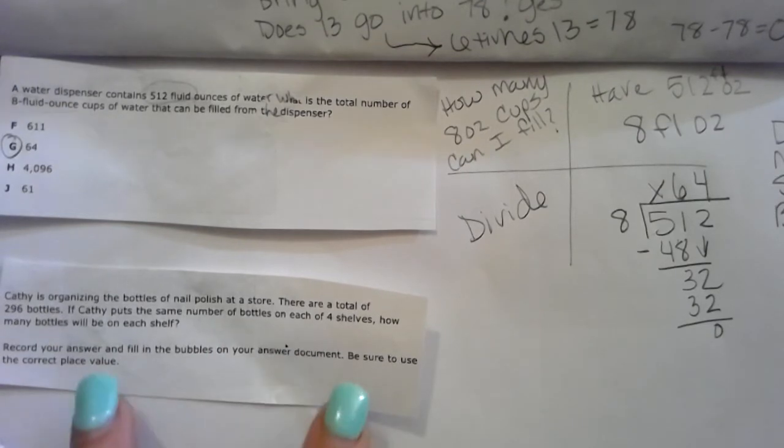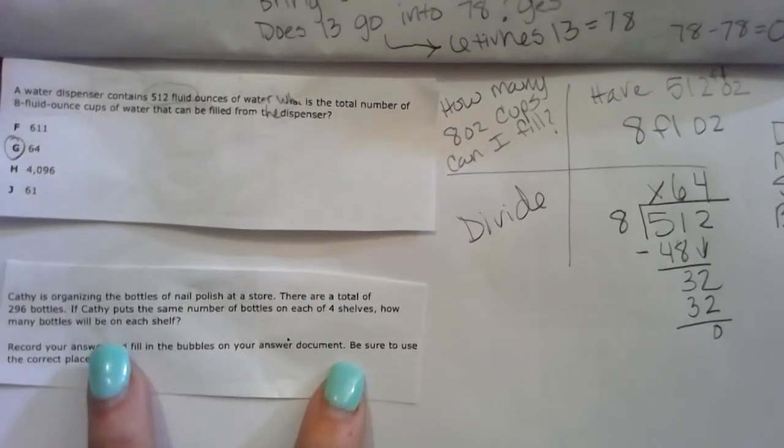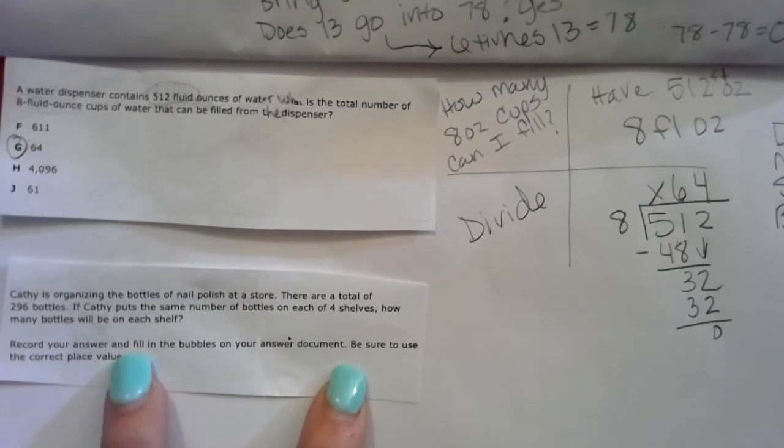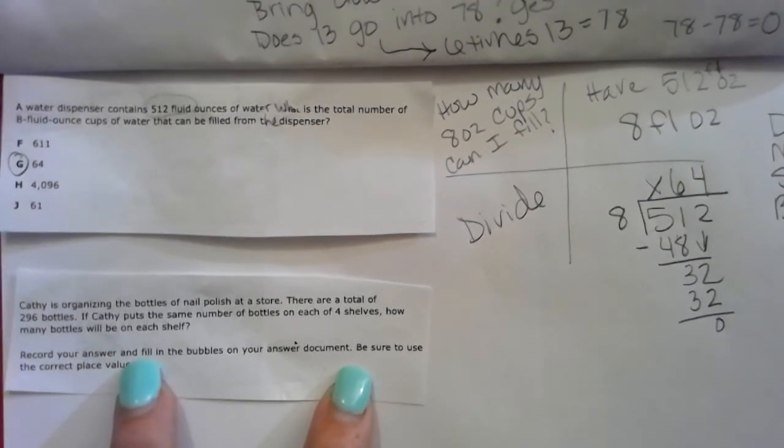All right, my next problem right here. Kathy is organizing the bottles of nail polish at a store. There are a total of 296 bottles. If Kathy puts the same number of bottles on each of 4 shelves, how many bottles are there on each shelf?